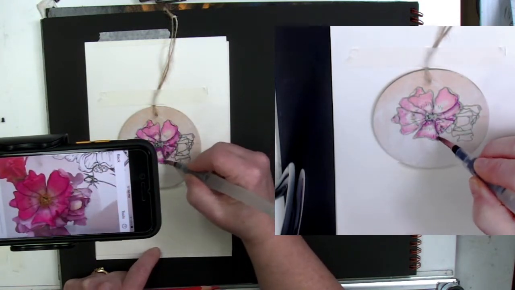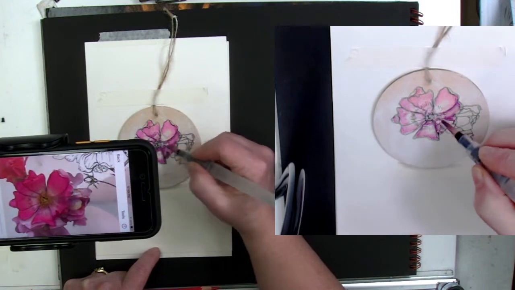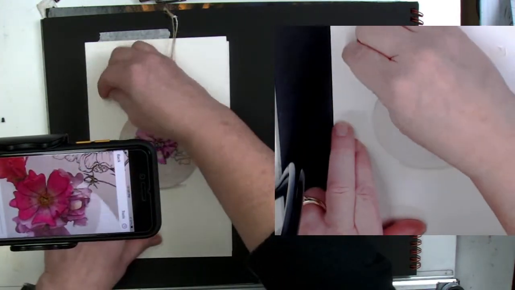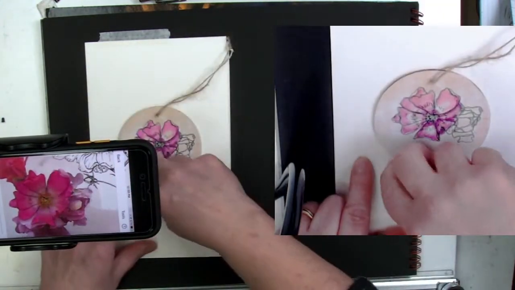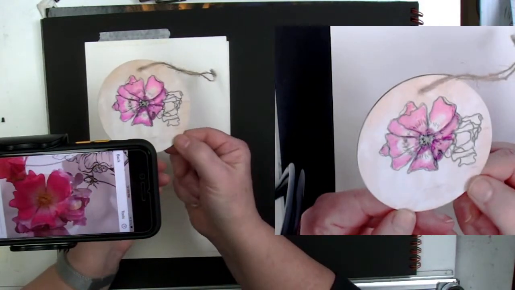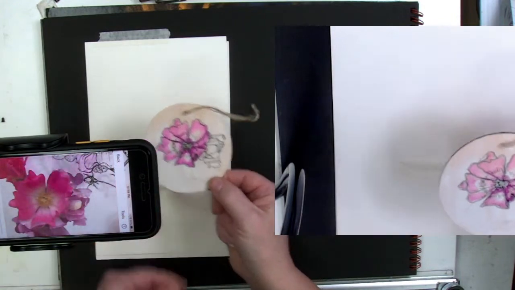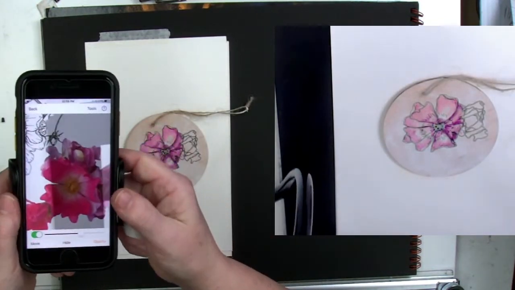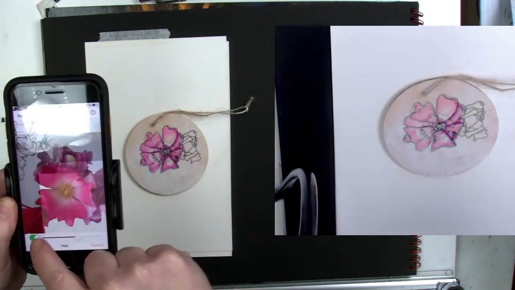All right, so that was really quick. Drawing with the Vinci Eye app on a piece of wood. Let's take that off. So there we go. We transferred that rose, so let's go back to the original on that rose.